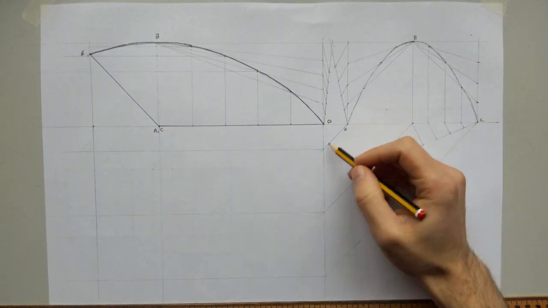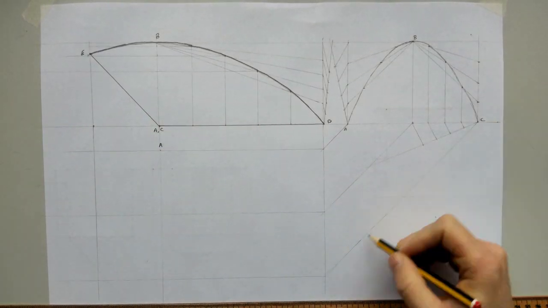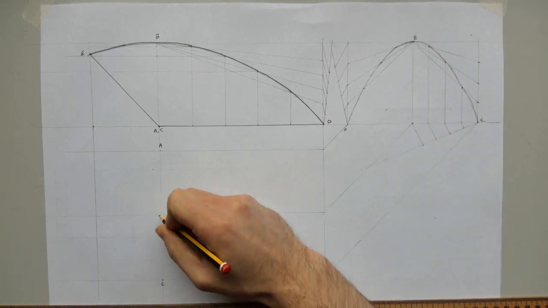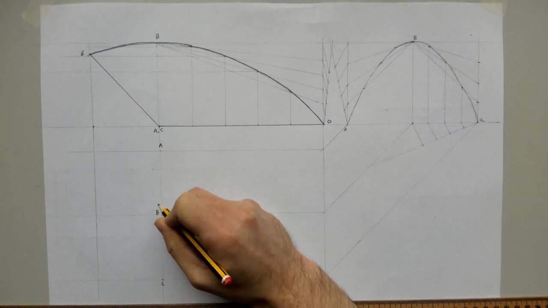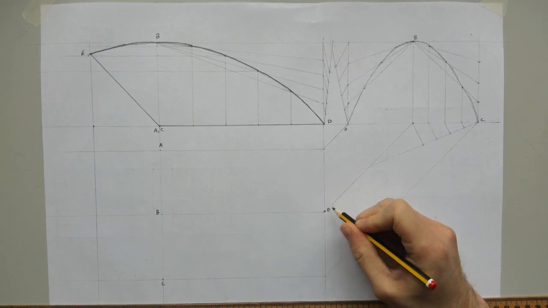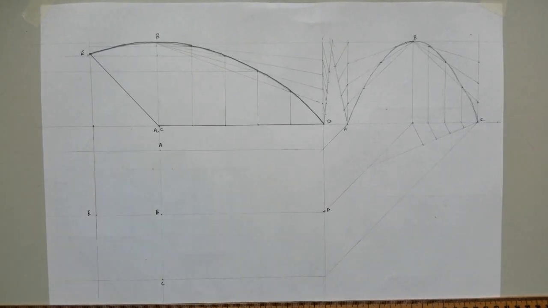So A, follow A down across, gives you point A here. C, take it down across, gives you this point here. B, taken down across, is here. And then D is going to be here, and E is going to be sticking out on this side here.